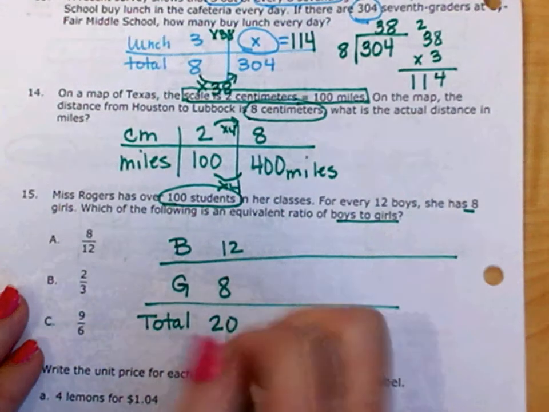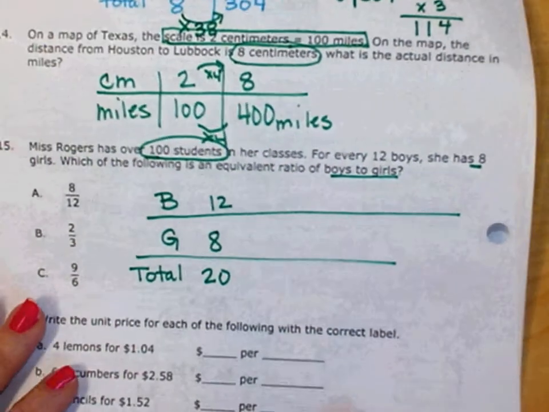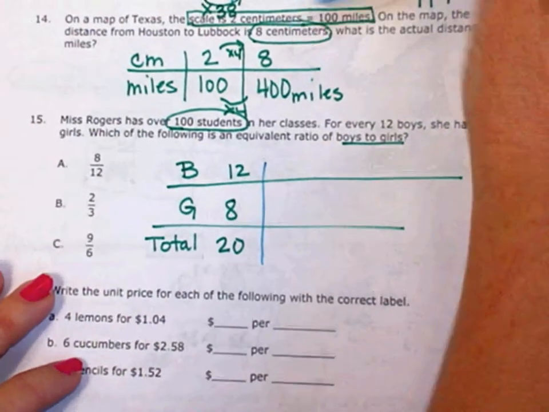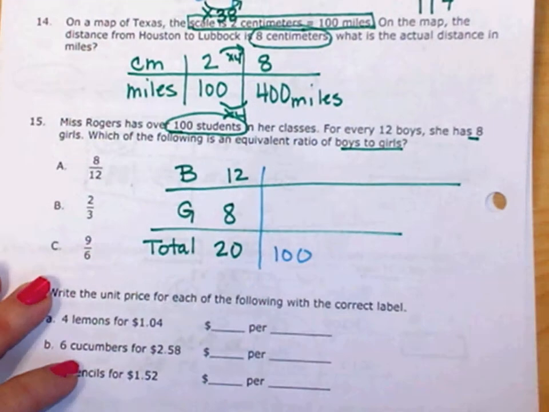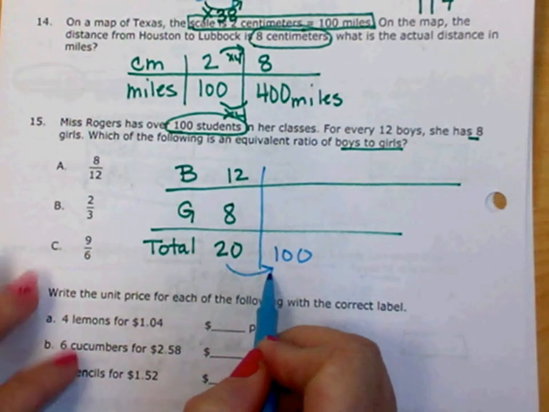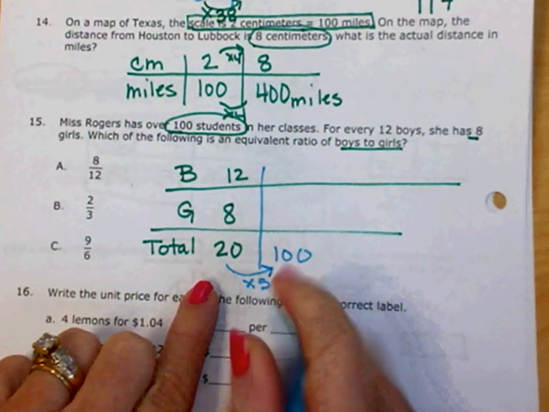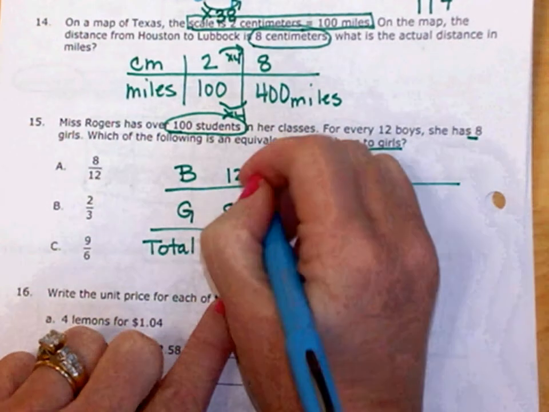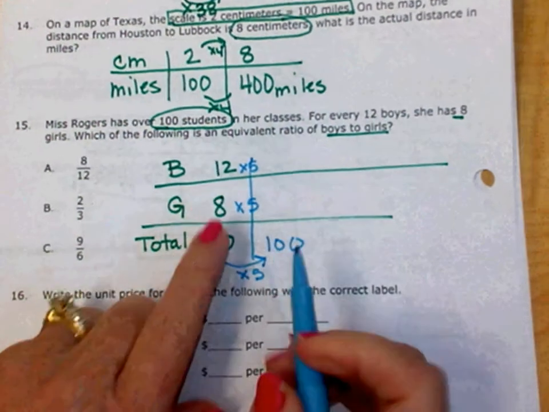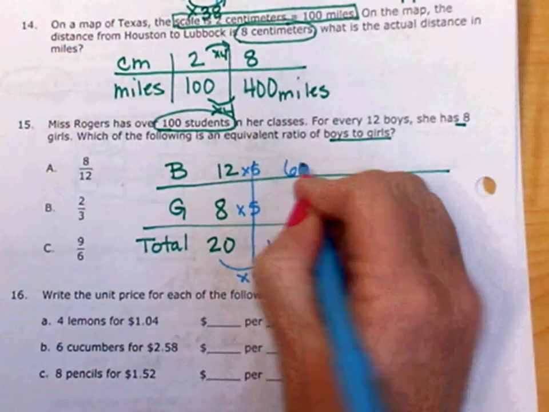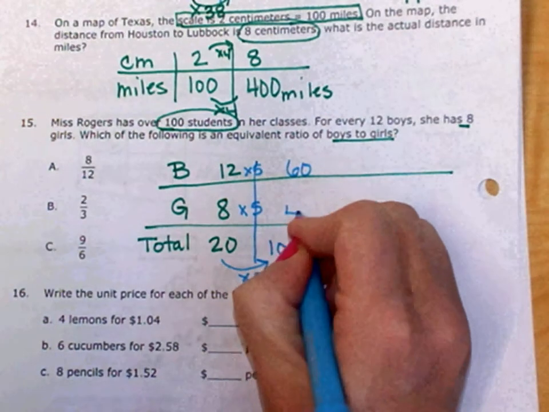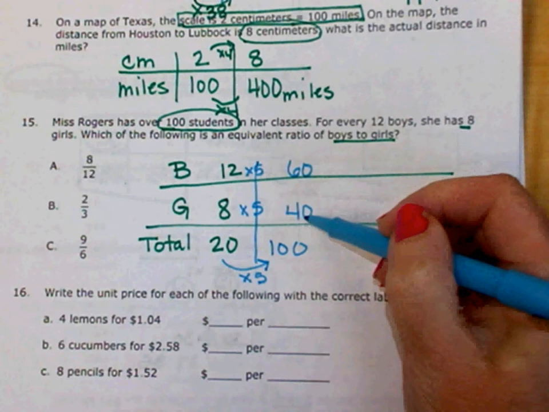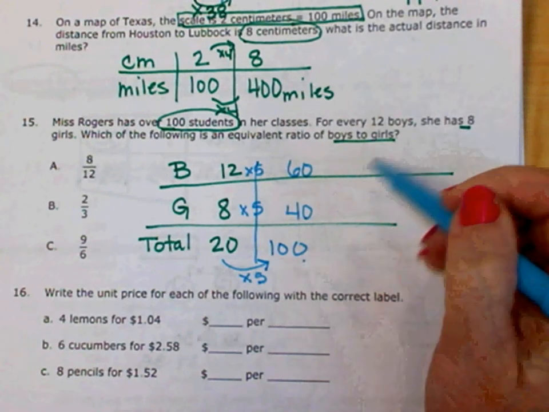But it's telling me that I am actually having 100 students in the class. So I'm looking at scaling up and multiplying by 5. If I multiply by 5 here, I multiply by 5 here, and I multiply by 5 for the boys. So 12 times 5 is 60. 8 times 5 is 40. So my ratio would be 60 to 40 if there's 100. But when I look at my answers, I don't see it.